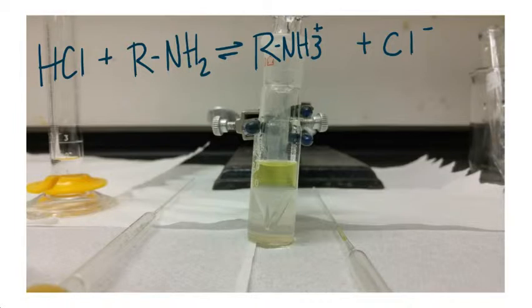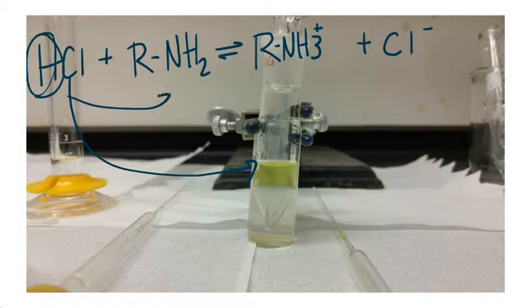We started with our base, and we wanted to separate it out, so we added hydrochloric acid, because hydrochloric acid will donate a proton from the acid to the base, which will neutralize it, making it an ion and forming a salt.